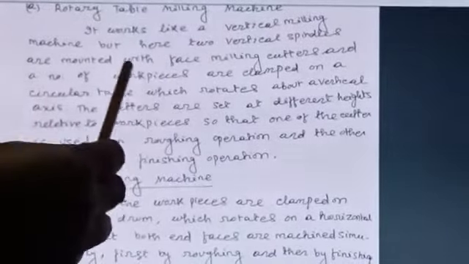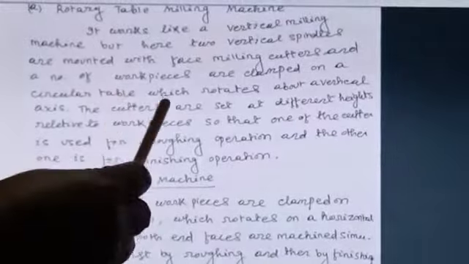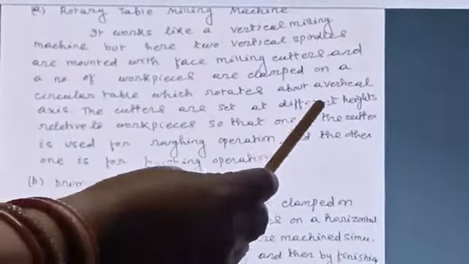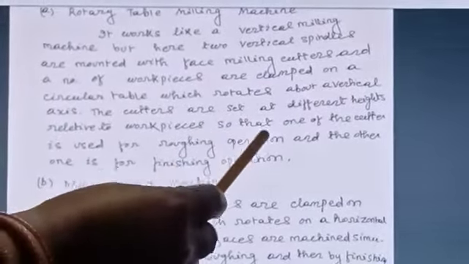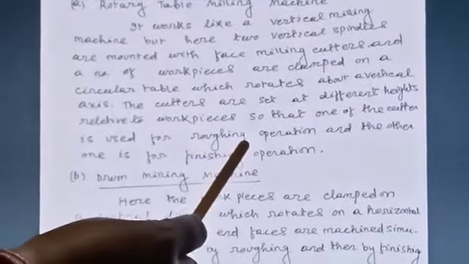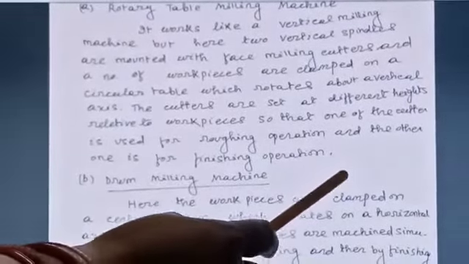These workpieces are clamped on a circular table which rotates about a vertical axis. The cutters are set at different heights relative to the workpieces, so that one of the cutters is used for roughing operation and the other one is for finishing operation.